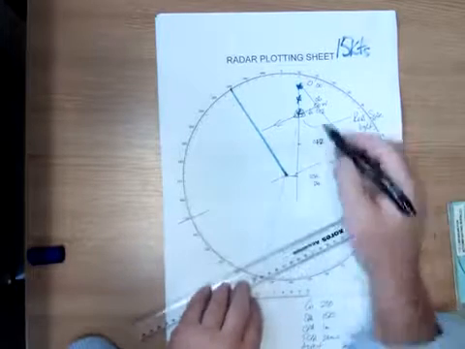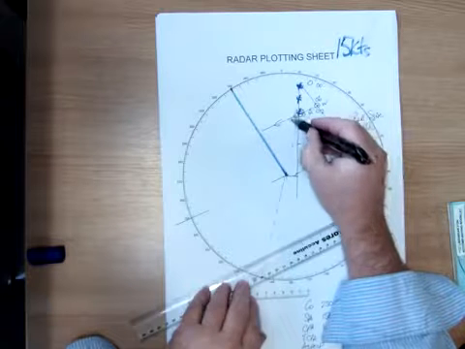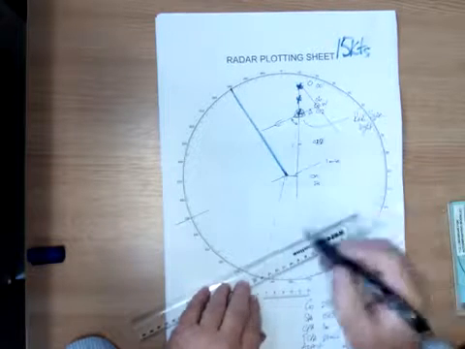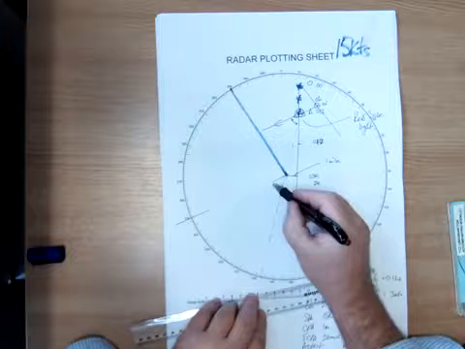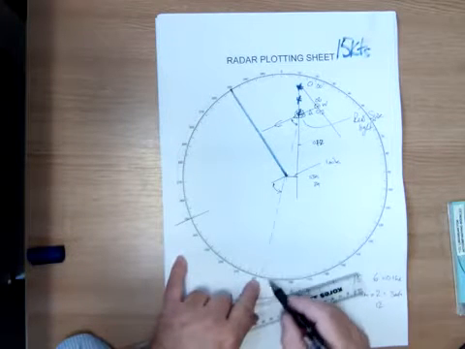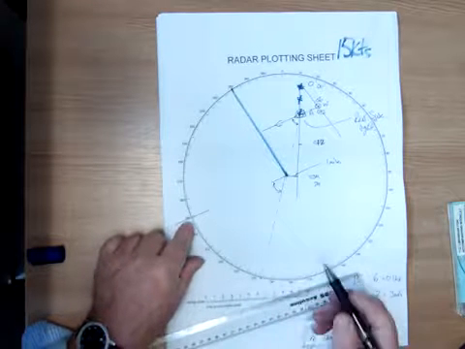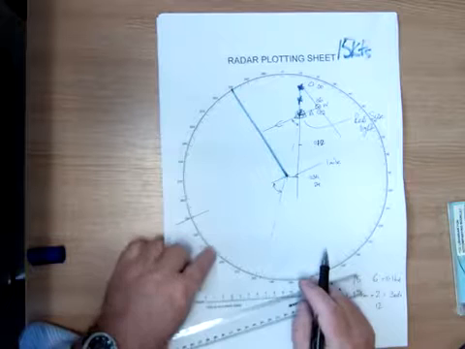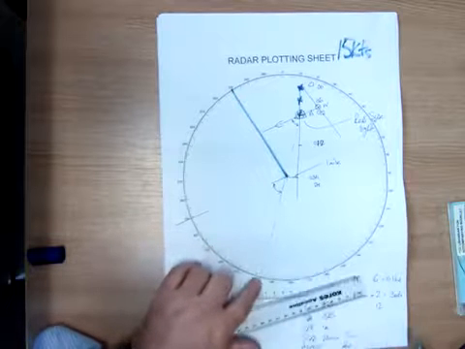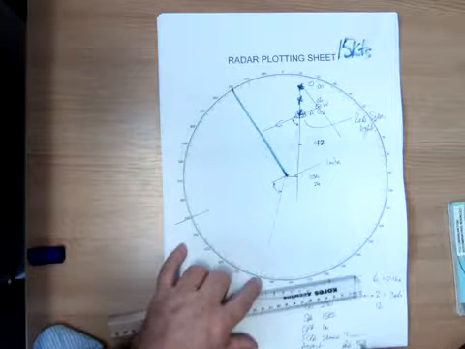So what I've done, in actual fact, is calculated that angle there. So if I take 197 through to 250, okay? So that's 10, 20, 30, 40, 50, 53 degrees. So it'll be red 53.